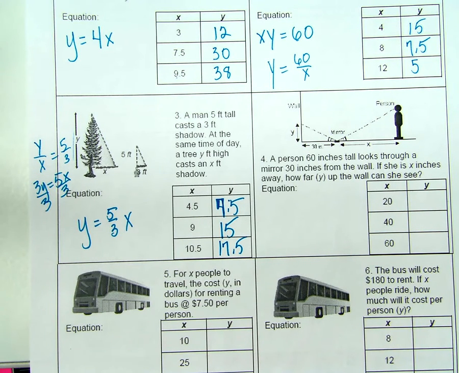A person 60 inches tall looks through a mirror 30 inches from the wall. If she's x inches away, how far y up the wall can she see?